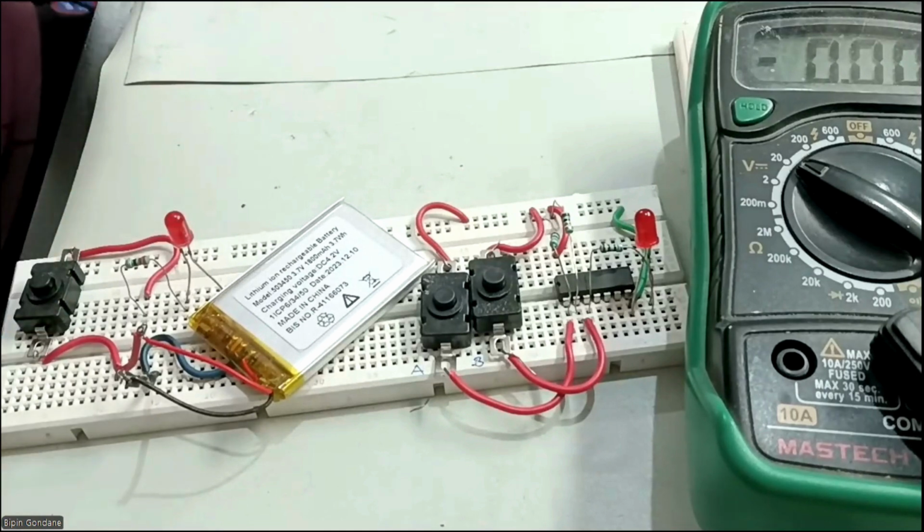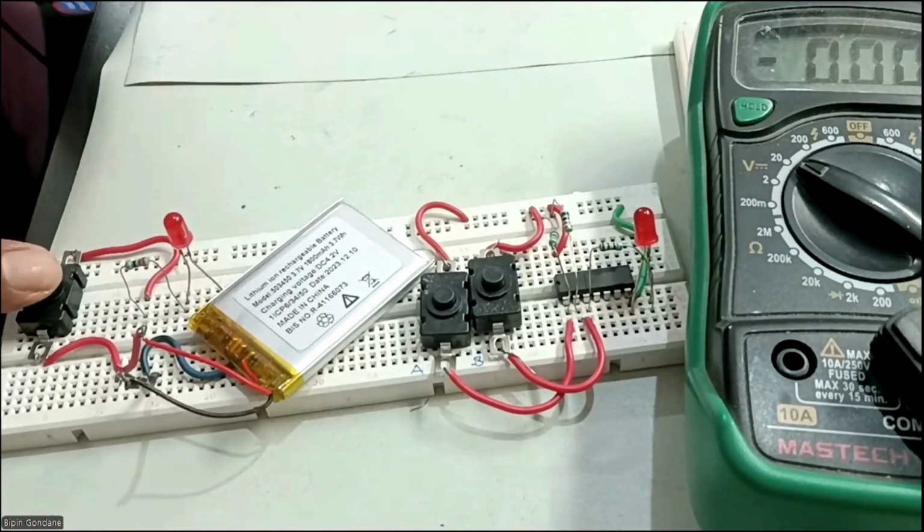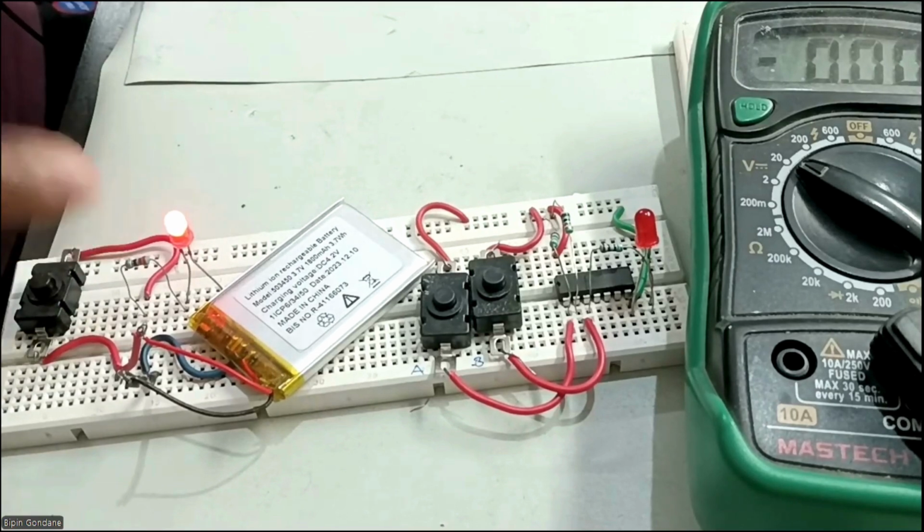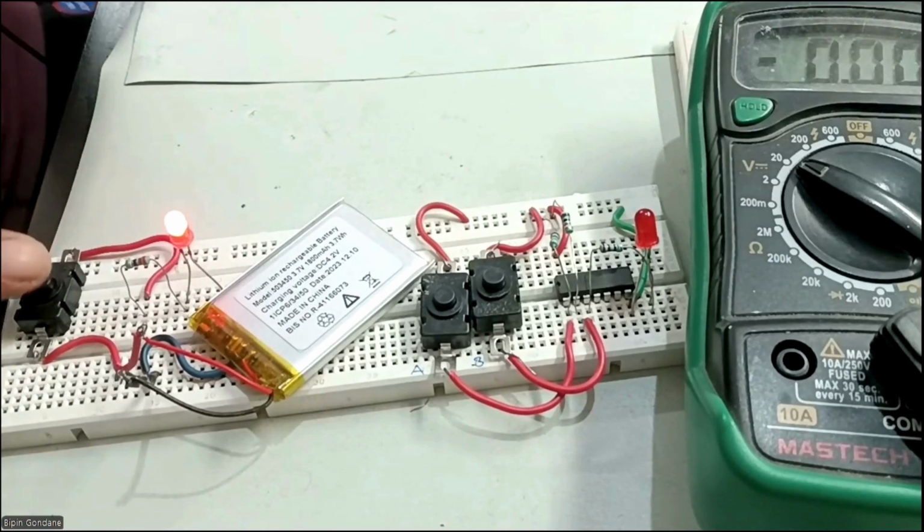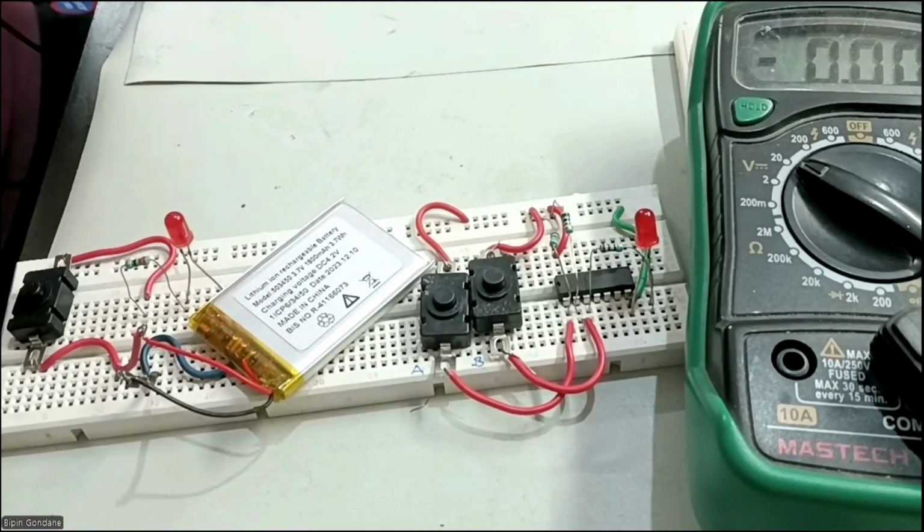The simple way to understand digital electronics, as we discussed in the last video: when the supply voltage is given, the light glows and we call it 1, and when it is off, we call it 0. So 0 and 1 are the 2 binary numbers. That is the simple circuit we already saw last time.